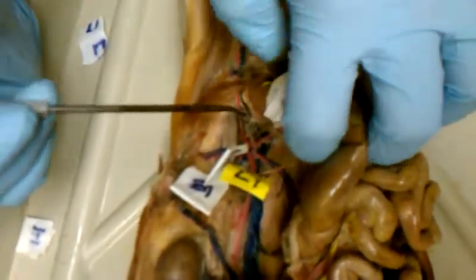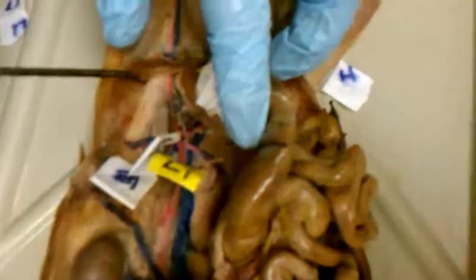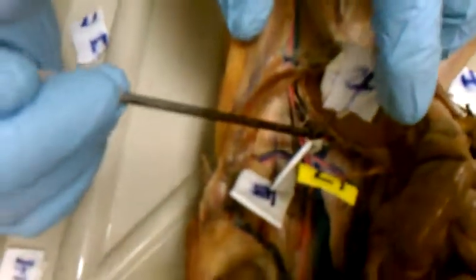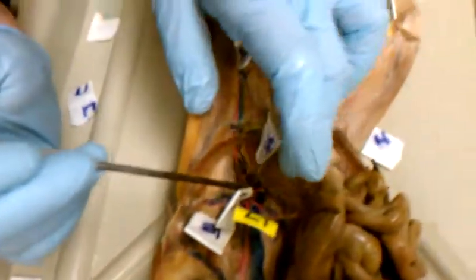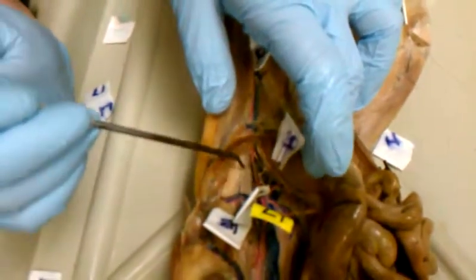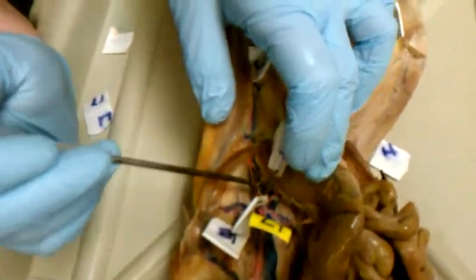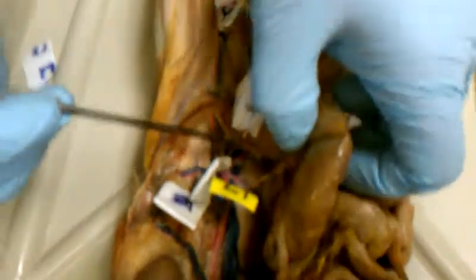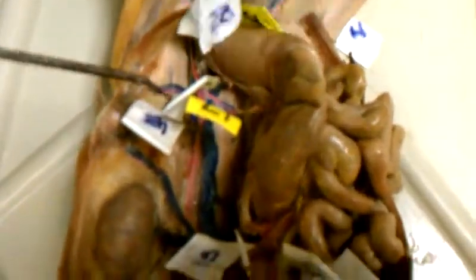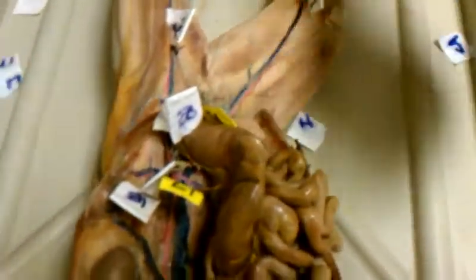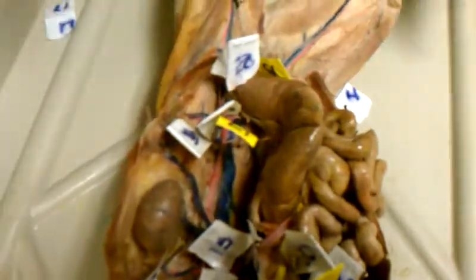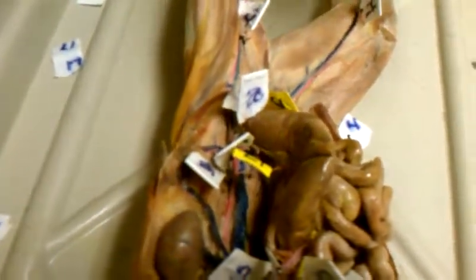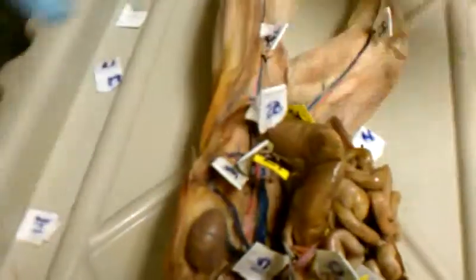Now is the fun part. Okay. So is 19 the external? I think 19 is the external iliac artery. Yes. 20 is the internal iliac artery. Yes, ma'am. And they kind of make a V. Well, no, they split off. They come off like that.